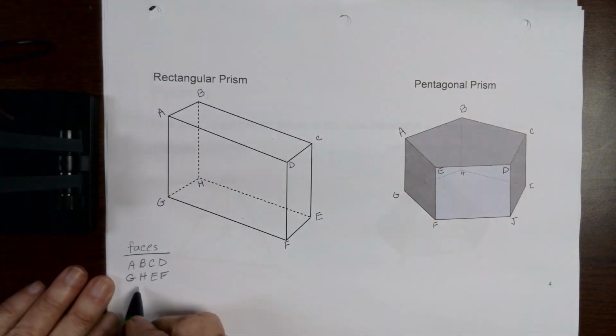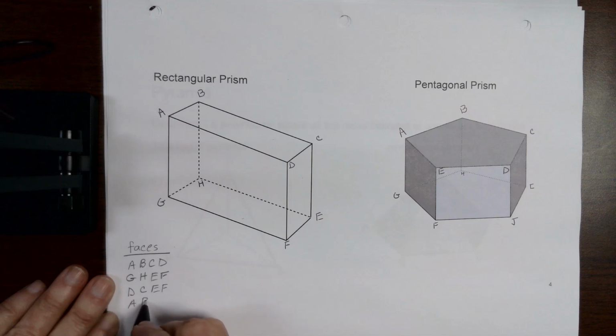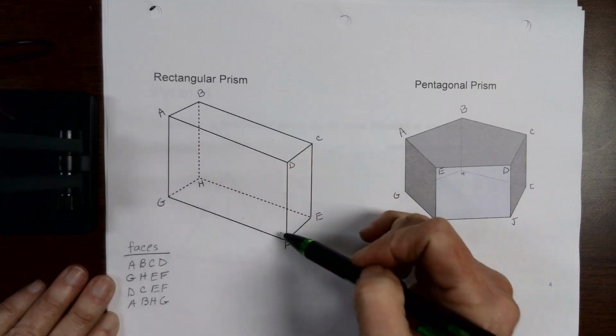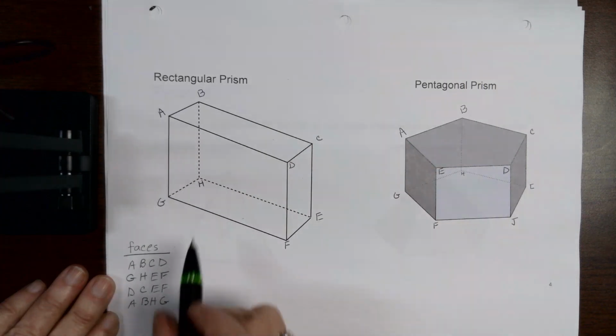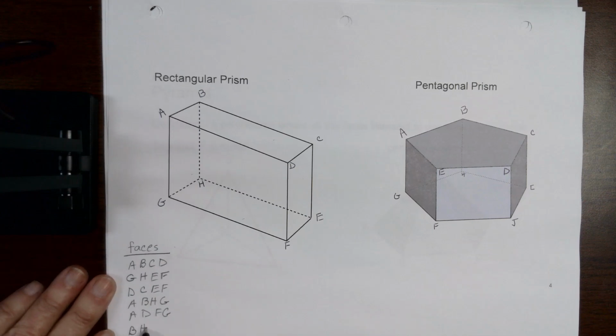Okay, so I have D, C, E, F. You have that end, which is A, B, H, G. And then you have the two flat surfaces, the front and the back, if you will, A, D, F, G, and B, H, E, C.